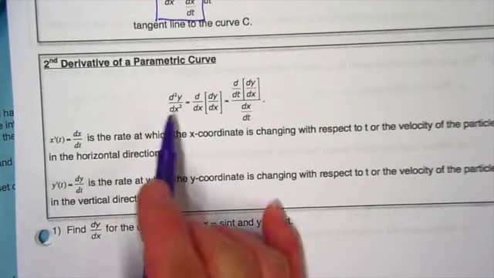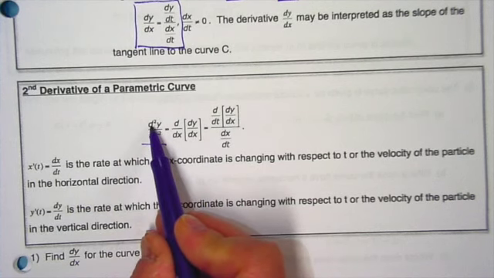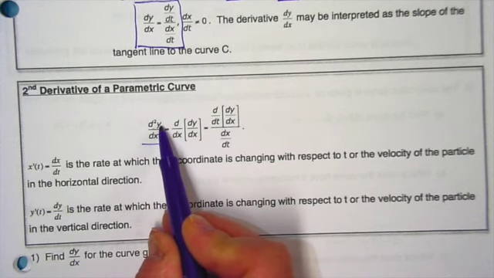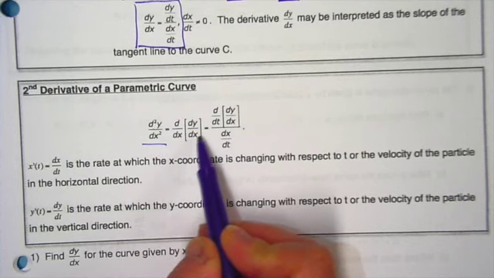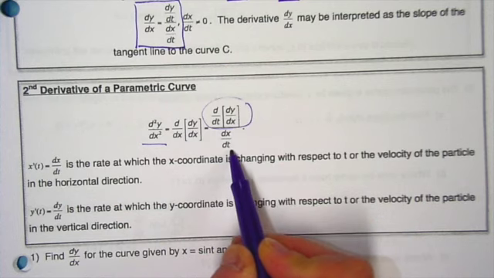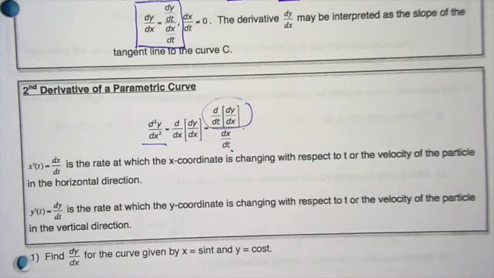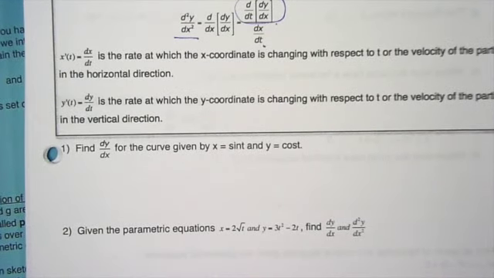Now the second derivative is where it's a little bit tricky. The second derivative, again, notice the notation, you're taking the derivative of y twice with respect to x twice. So you are going to take the derivative of the first derivative, dy dx, but then you will divide by dx dt again. So let's go through a couple problems to see how we're going to do this parametrically.